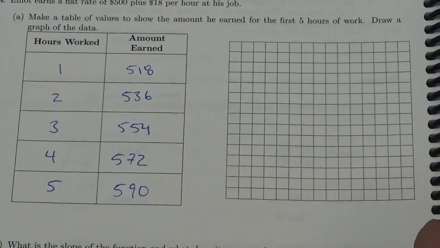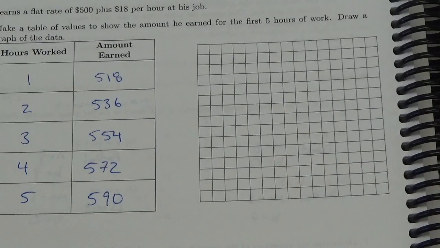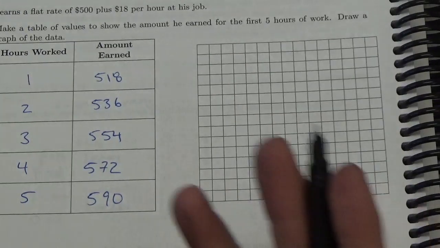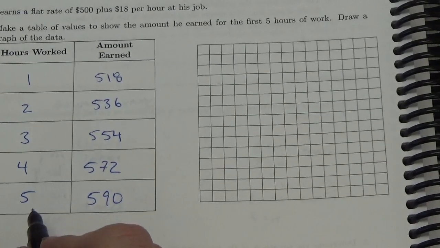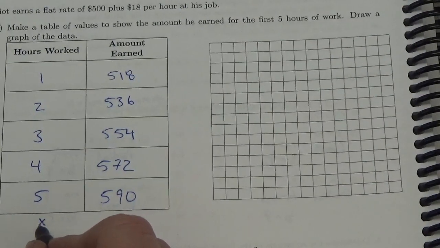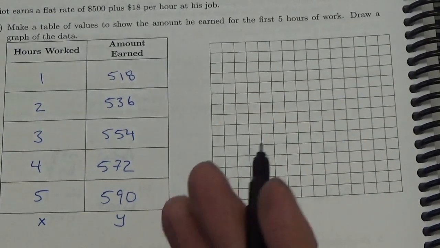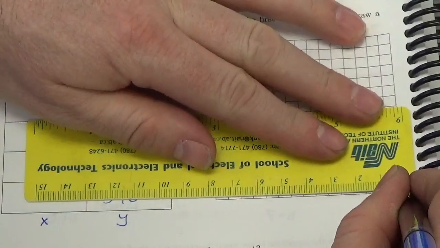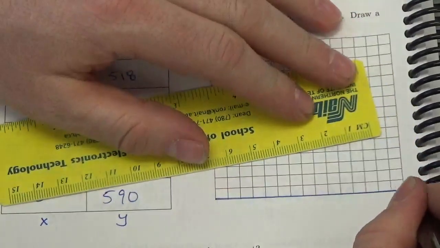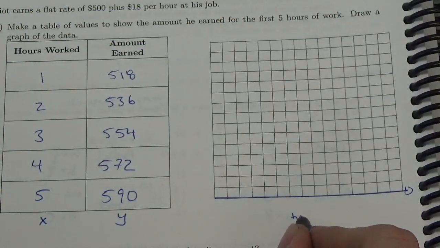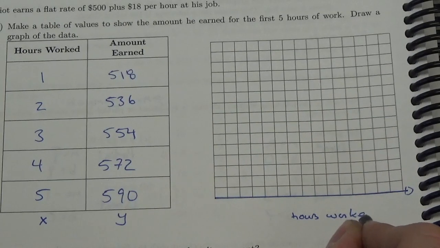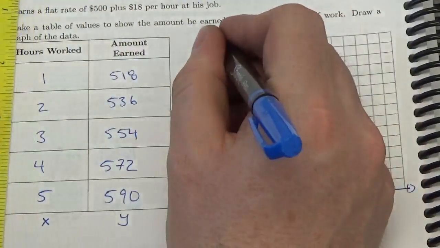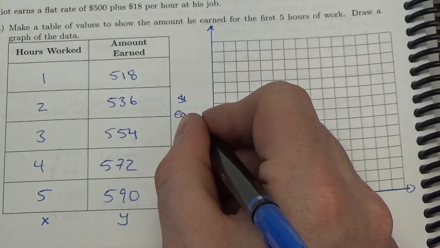Okay? Now, we're supposed to graph that. Well, first of all, we have to decide which one of these is independent, which one of these is dependent. I think it should be fairly clear that this is going to be our independent variable, and this is going to be our dependent variable. The amount that Elliot earns depends on how much he works. So here's our x-axis, and that is going to be the hours worked. Up here, this is going to be our y-axis, and this is going to be the amount earned.